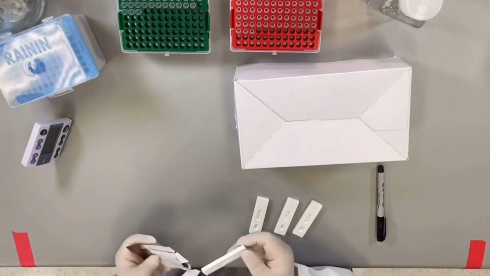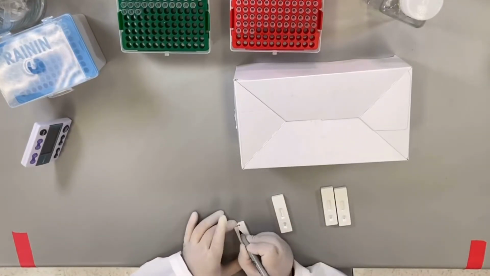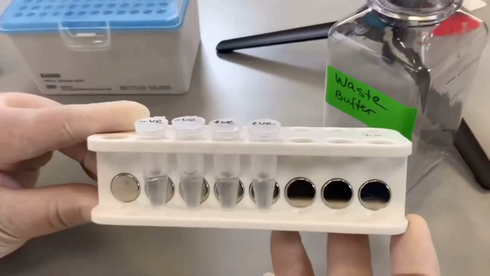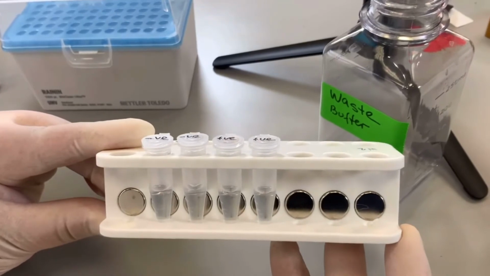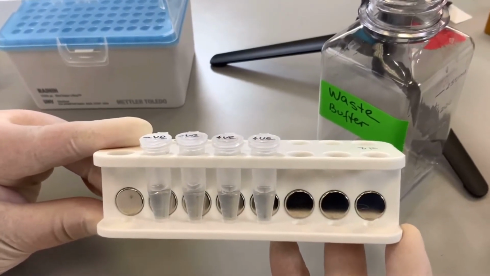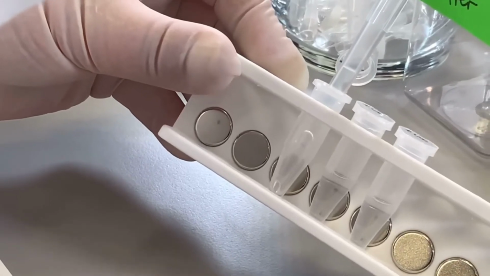Open and label the cassettes. The cassettes should be removed from the fridge 40 to 60 minutes before the start to allow them to come to room temperature. After 30 minutes on the magnetic rack, you will see the nanoparticles accumulate and form a tiny dot. Remove the liquid gently from the first vial with a pipette.